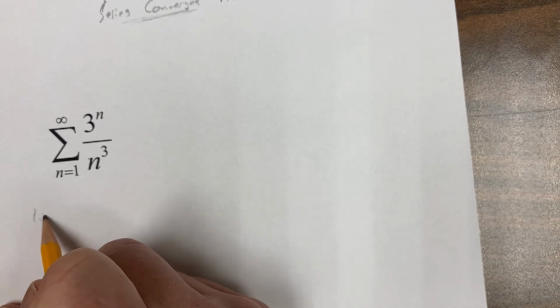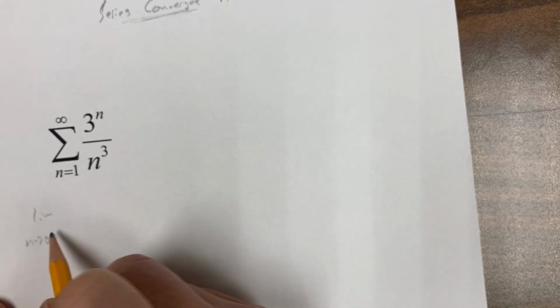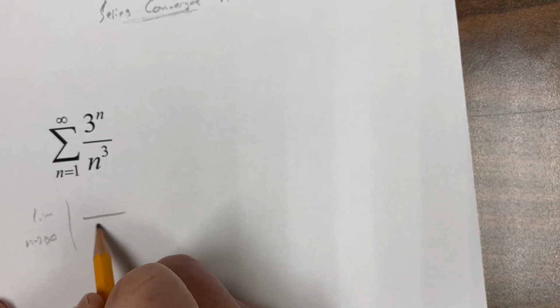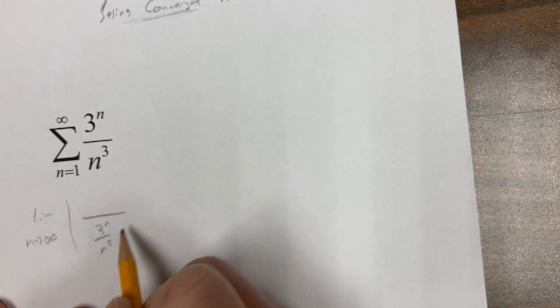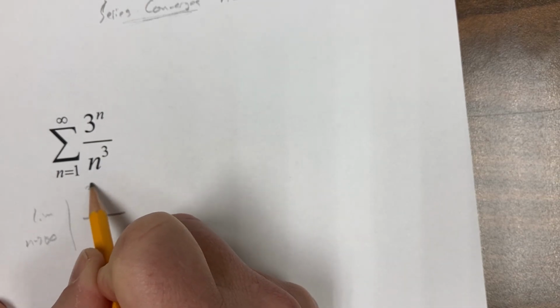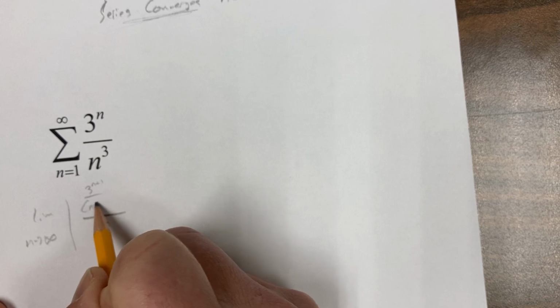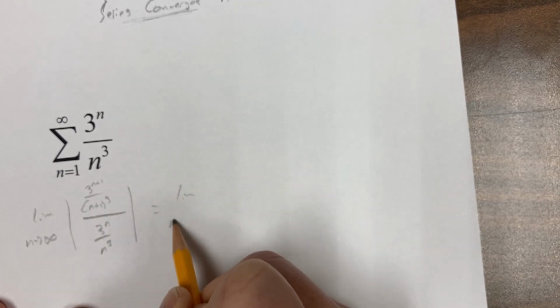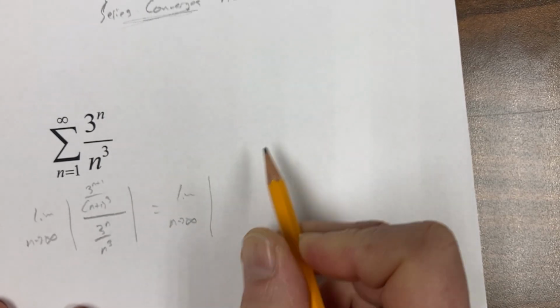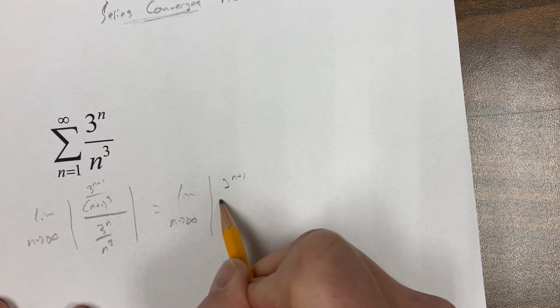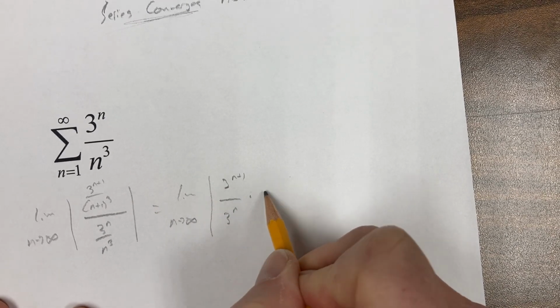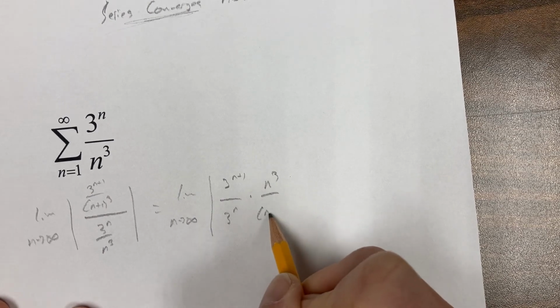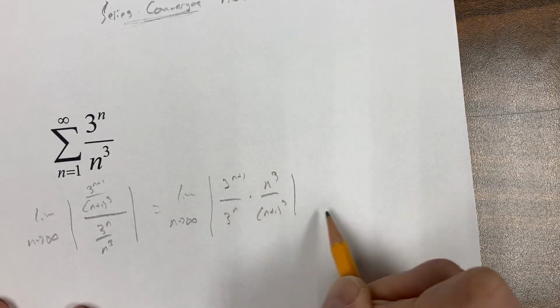So we're going to take the limit as n goes to infinity of, put this on the bottom, 3^n over n cubed, and on the top we'll have 3^(n+1) over (n+1) cubed. It gives us the limit as n approaches infinity of 3^(n+1) over 3^n, and then n cubed over (n+1) cubed.